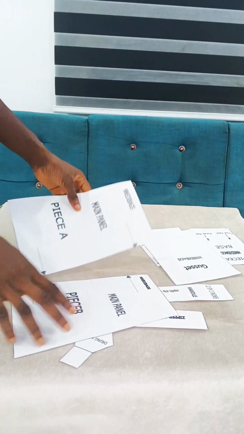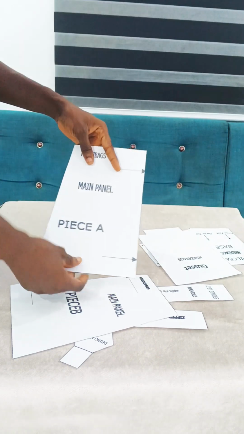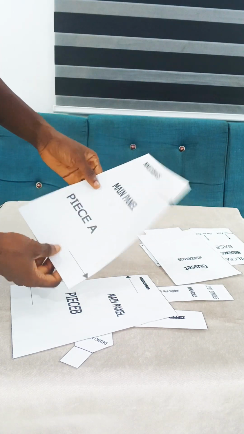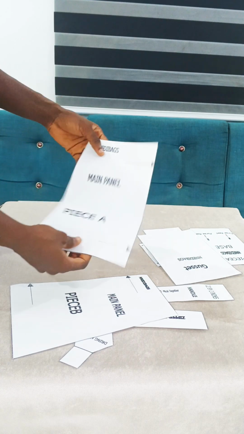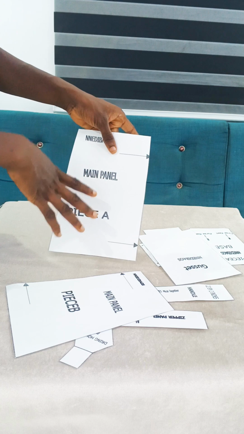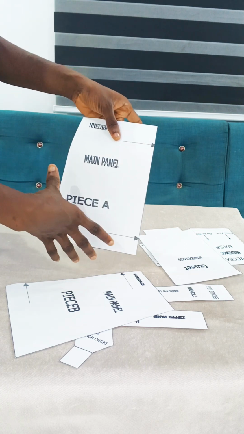Now all the pattern pieces are ready. As you can see, this is the main panel. This is going to act as the main interfacing for the main panel. Here you can see this is not the full measurement for the main interfacing. This is half of it.